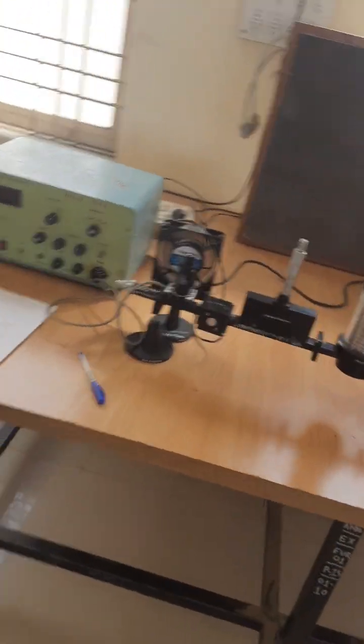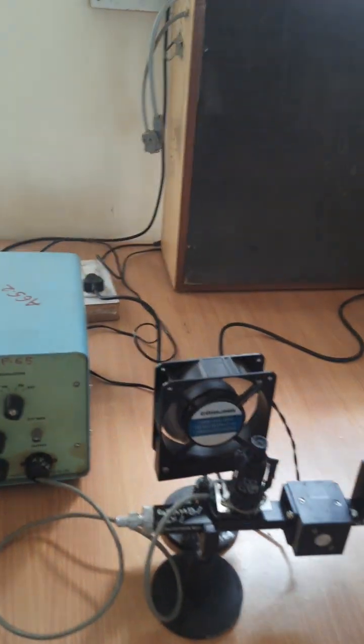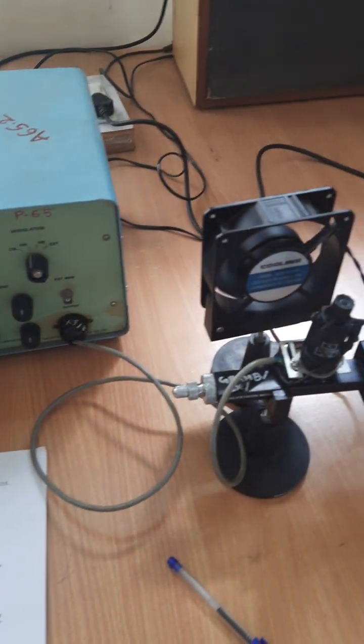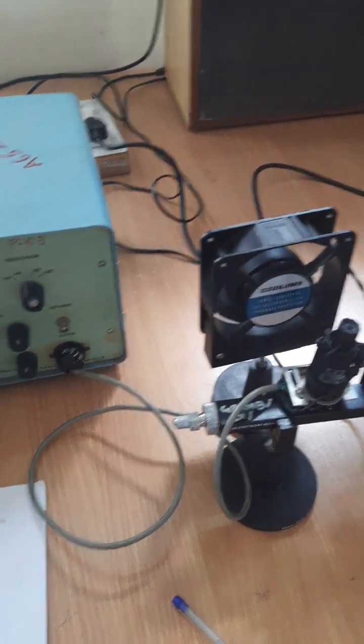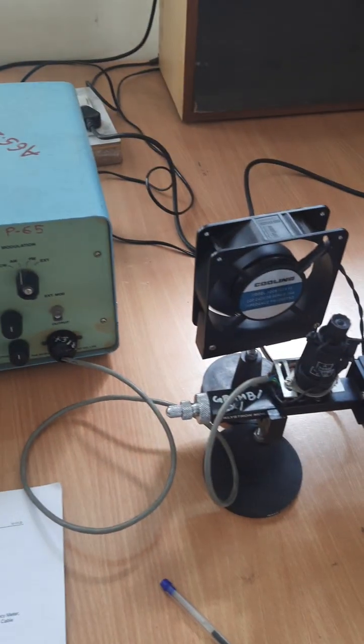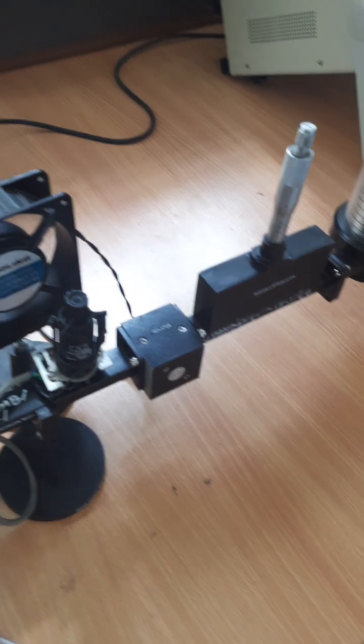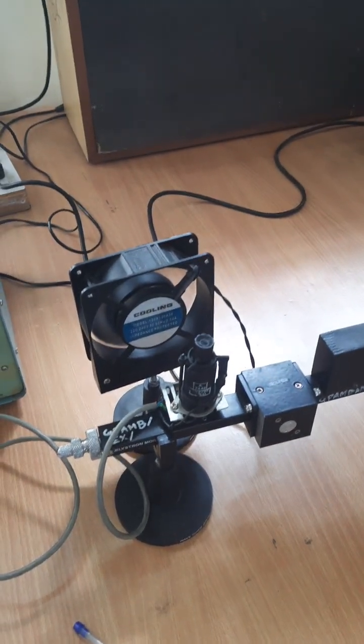Now let us have a look at the attenuator characteristics of this setup. So dear students, our first aim is to observe the square wave on the CRO.